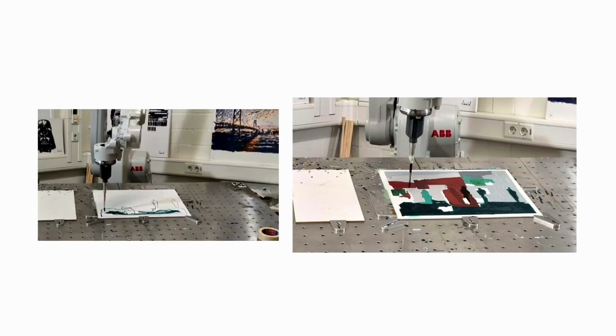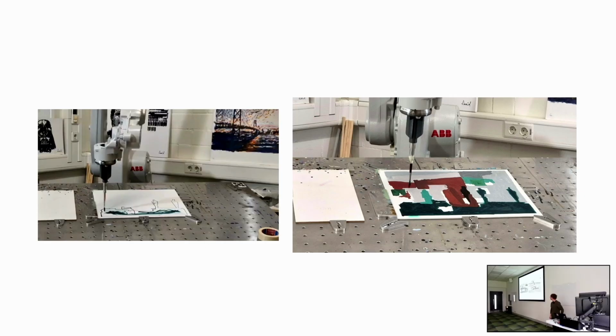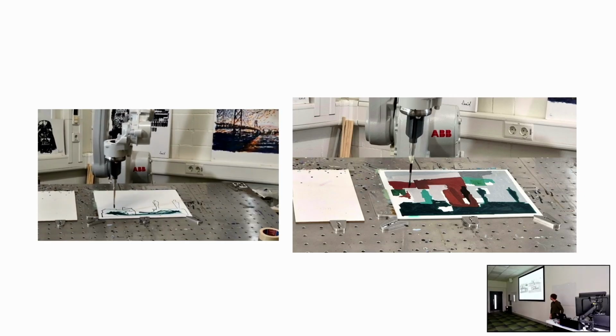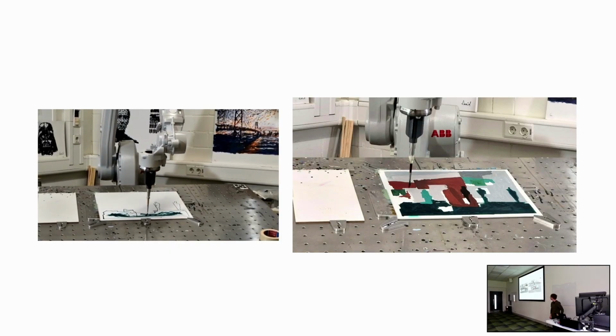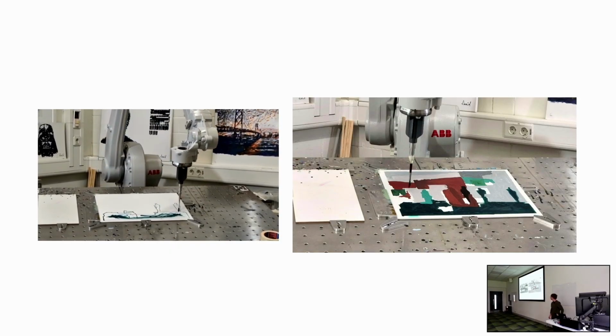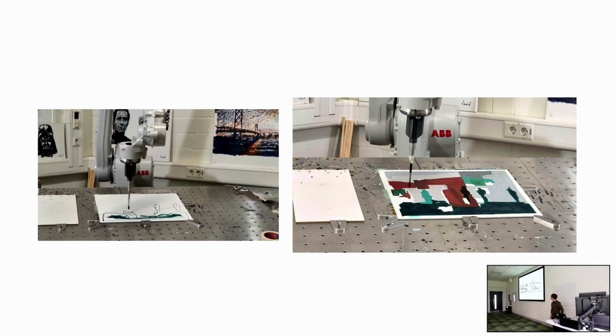And here are some other works I did in between, me finding also my own direction. This was one commissioned work. So this is kind of how the system runs. Also makes a very unique sound in that sense.